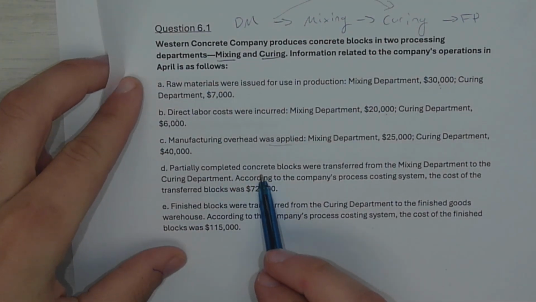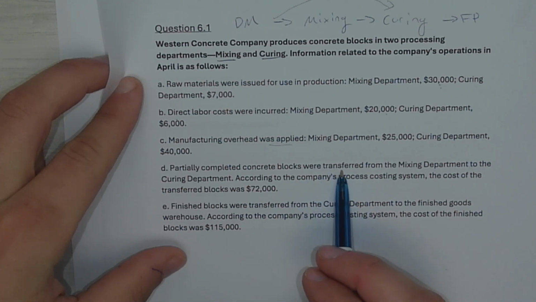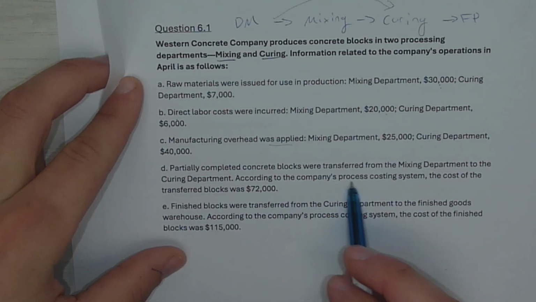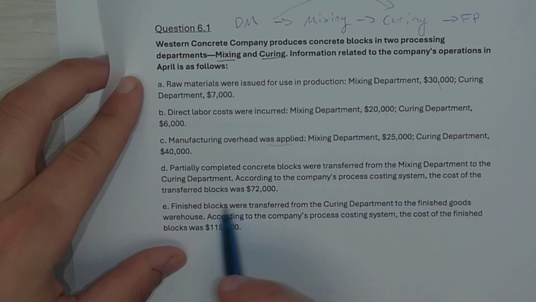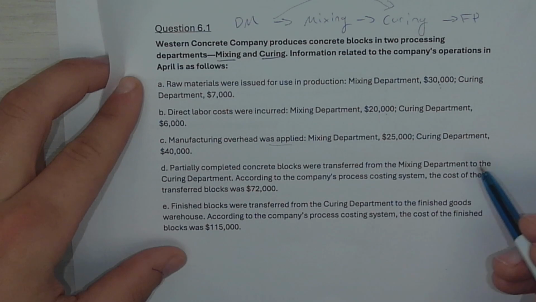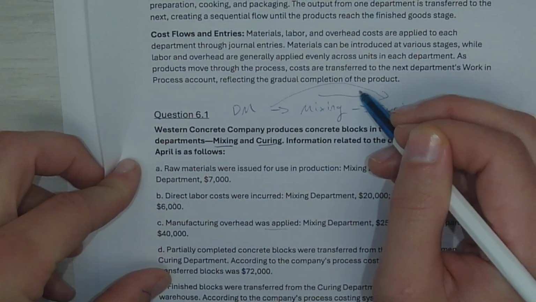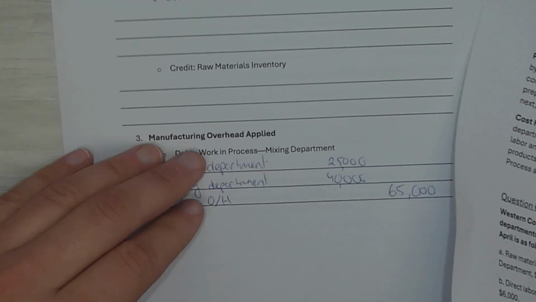Now we have partially completed concrete blocks that were transferred from the mixing department to the curing department. According to the company's process costing system, the cost of the transferred blocks were $72,000. So we went again from mixing to curing. So this work in process needs to move along. So no problem.